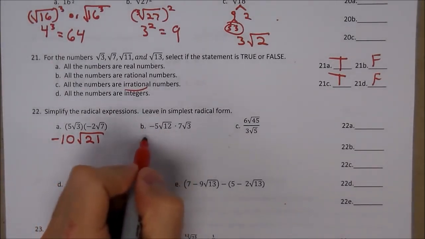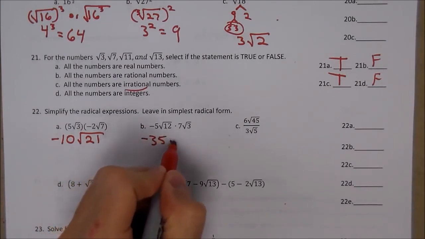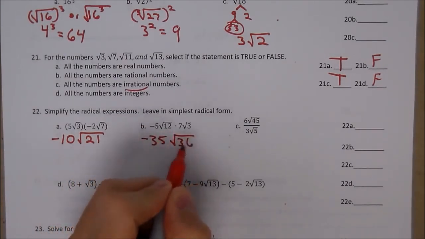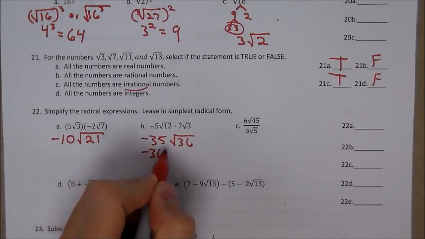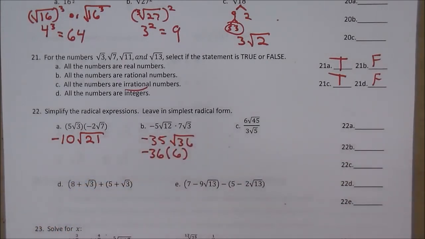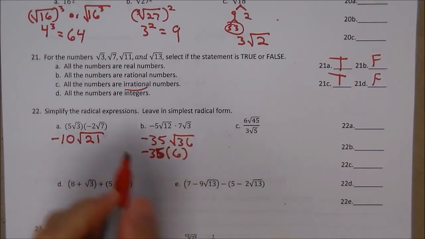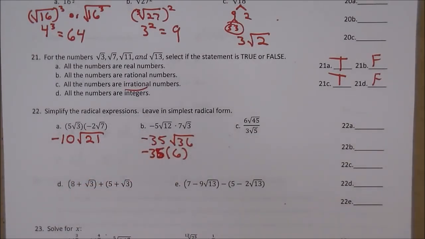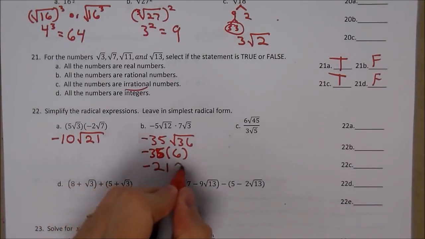Next one, I have negative 5 and 7 become negative 35. 12 and 3 is 36. Well, that actually simplifies because the square root of 36 is 6. So now my answer is going to be, oops, so about 35 down, not the 36. Now it's going to be negative 35 times 6, which is negative 210.